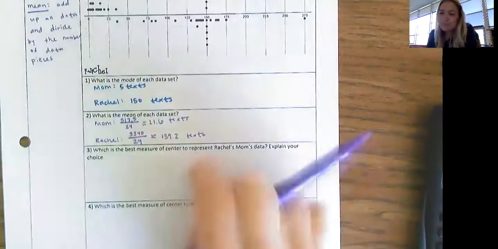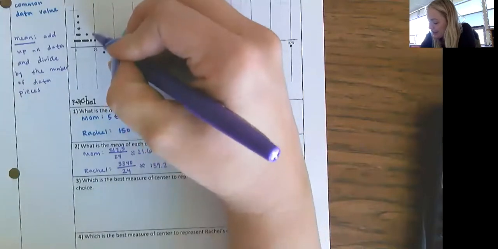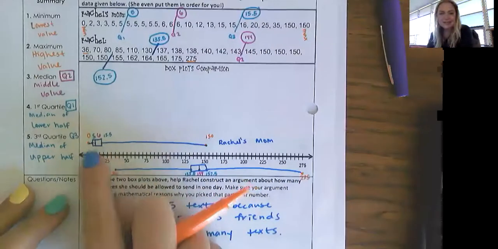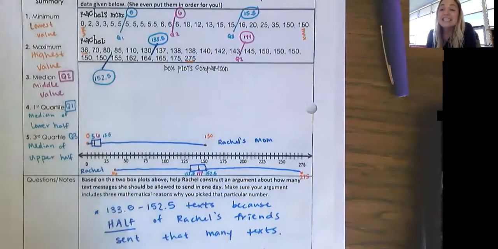So when I look at the mean for Rachel's mom, 21.6 texts, that's right here, ninth graders. 21.6, that's not really in the middle of the mom's data. The mom's data is definitely mostly down here. And if I go back to this box plot that I had for the mom, look at this, three-fourths of the data is below 6 texts. 75% of the mom's friends sent 6 or fewer text messages.